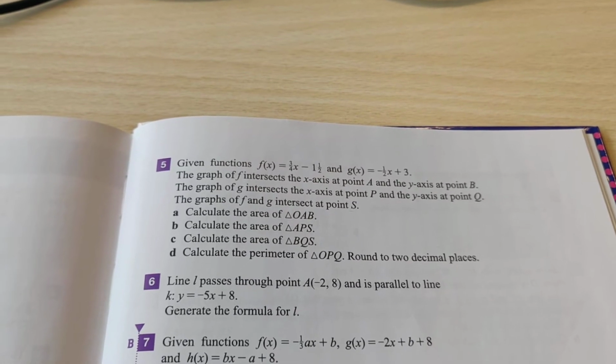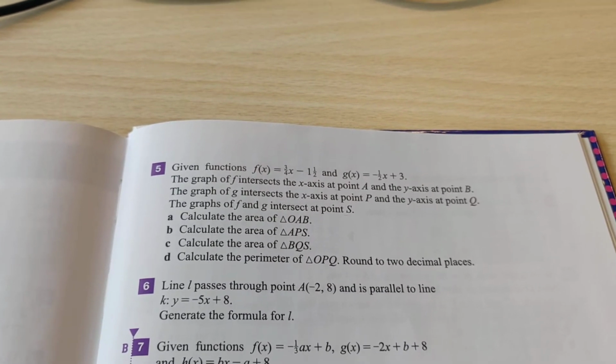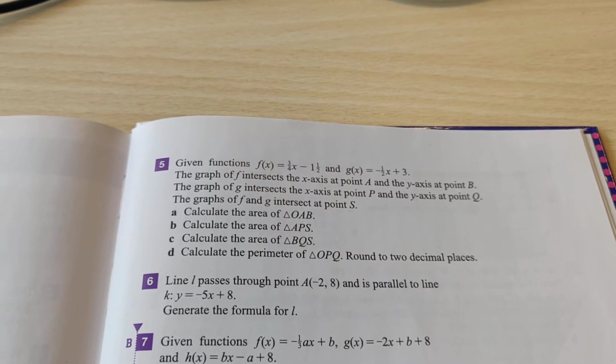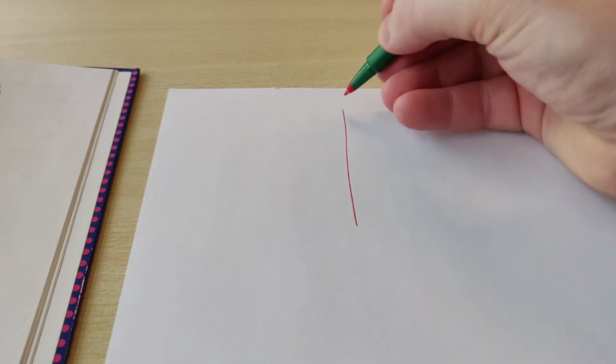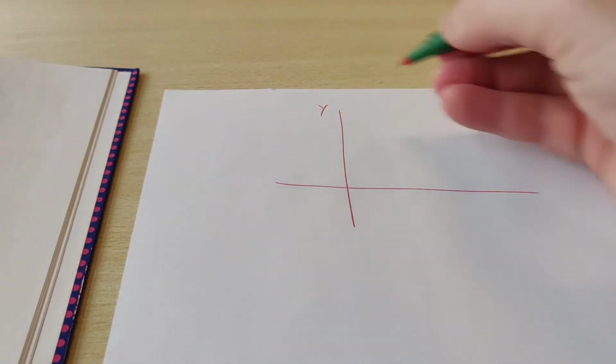And the graphs of f and g intersect at point S, and we need to calculate the area for some triangles. So first, let's make a sketch of this situation. Today I have the color red, I hope you don't mind. Here I have the y-axis, here I have the x-axis, y and x.